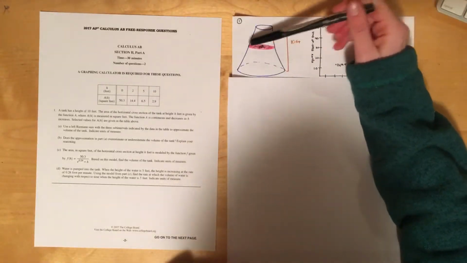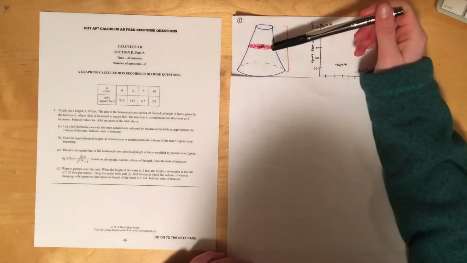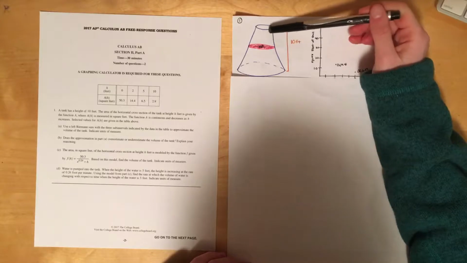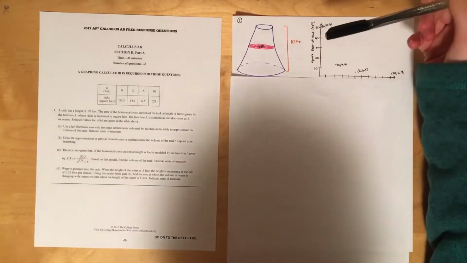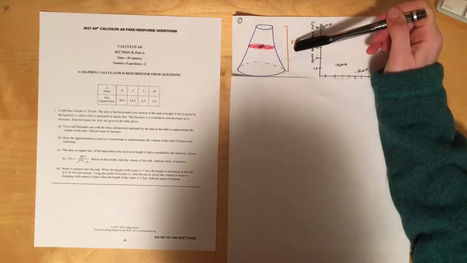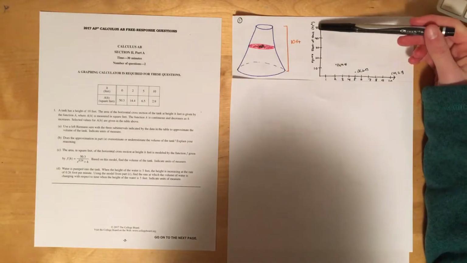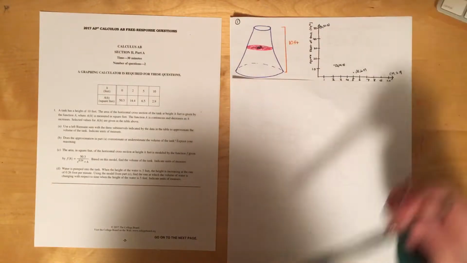Cross sections kind of look like this, and we know that as the height increases, these cross sections are going to decrease, so therefore it's just going to get smaller as you go up. We also know that the height of the tank is 10 feet, and I also graphed these approximations on a graph.